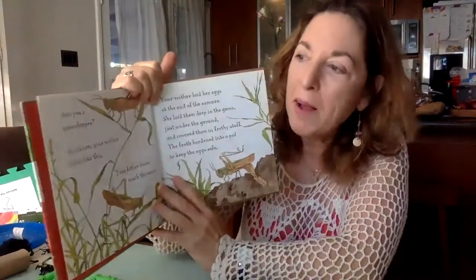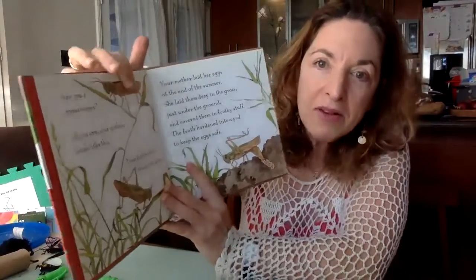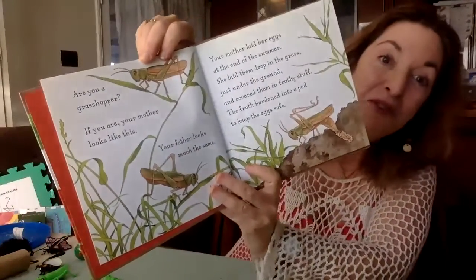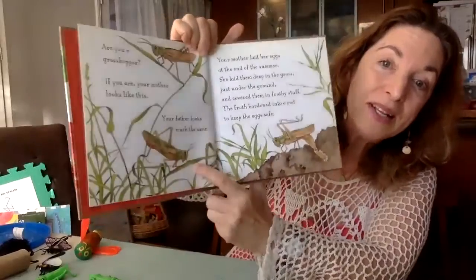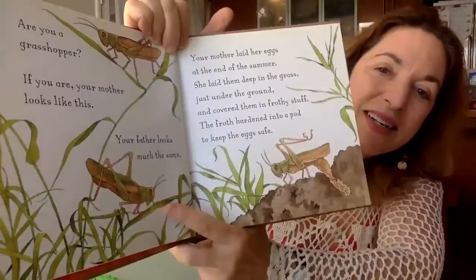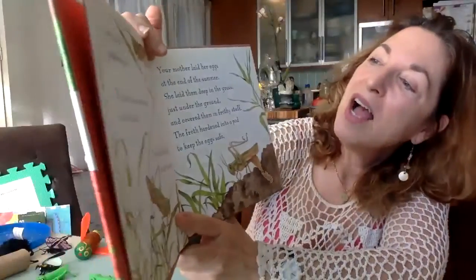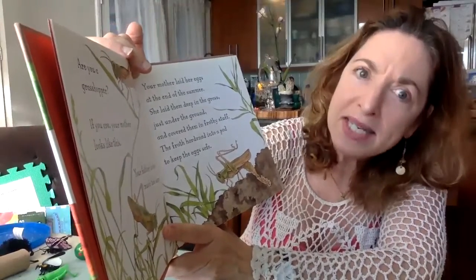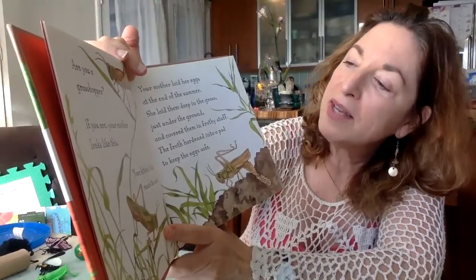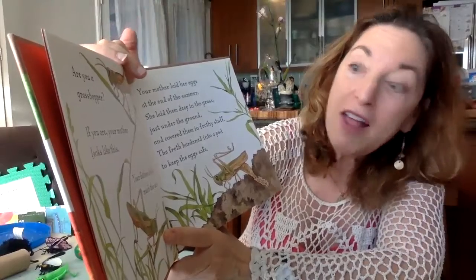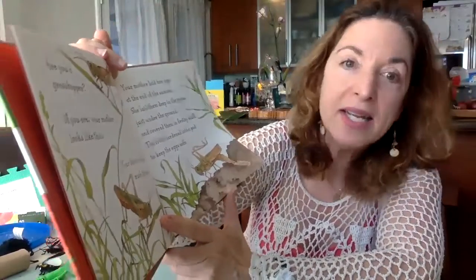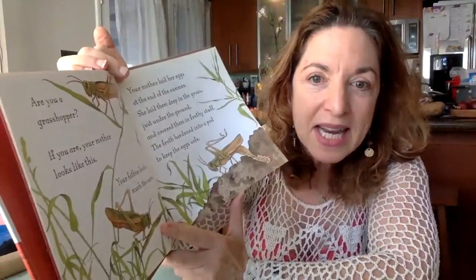Are you a grasshopper? If you are, your mother looks like this. And your father looks much the same, like that. Can you see? Your mother laid her eggs at the end of the summer. She laid them deep in the grass, just under the ground, and covered them in frothy stuff. The froth hardened into a pod to keep the eggs safe.